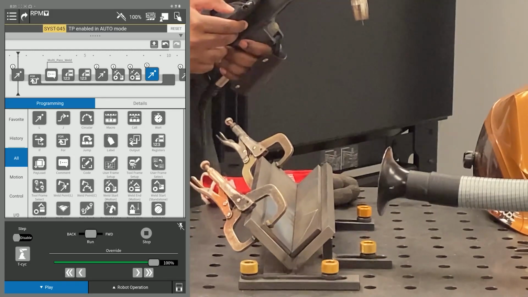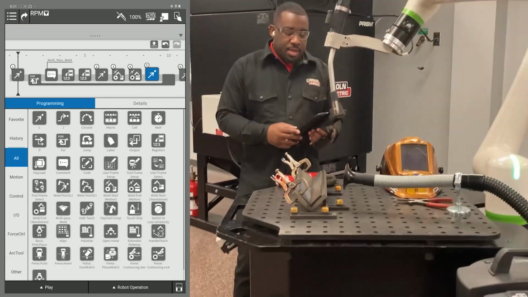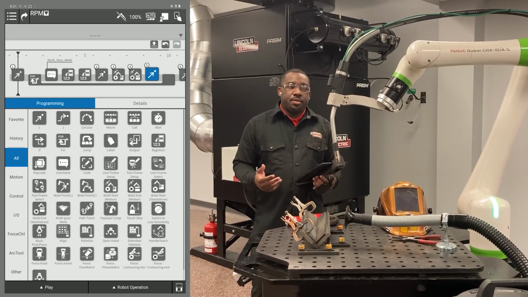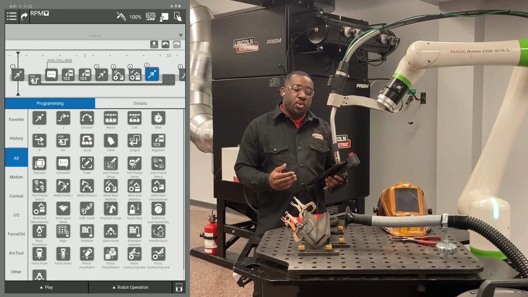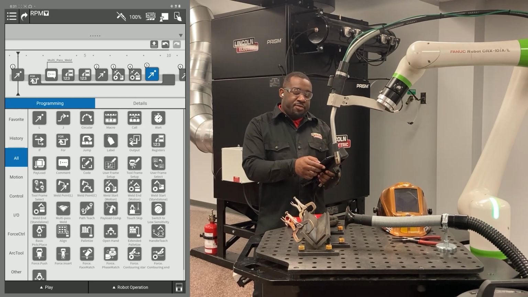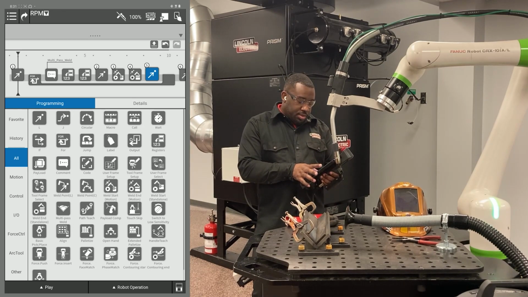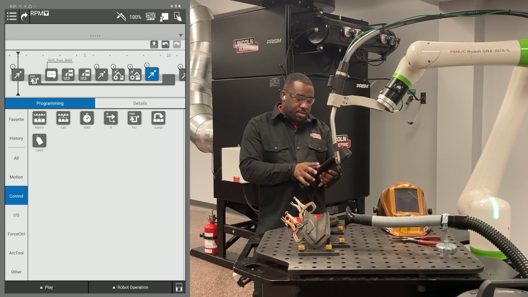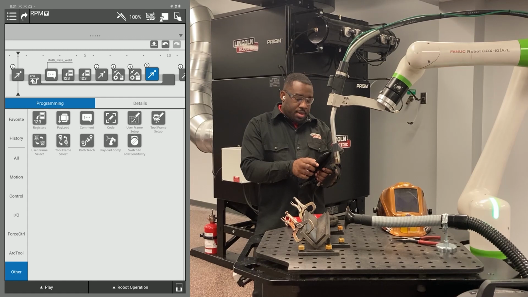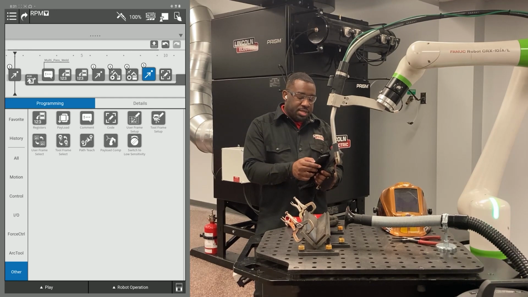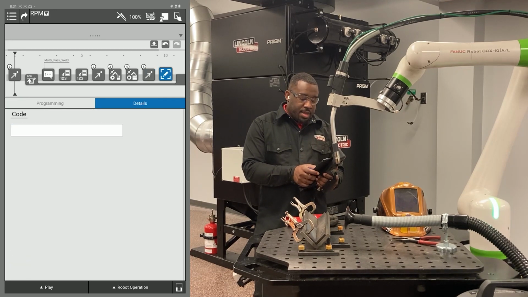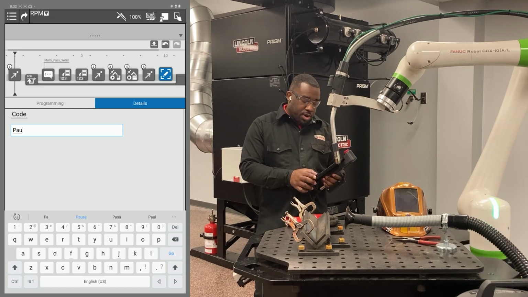Now what I'm going to do is just show you guys really quick, because I know there's a lot of customers that use flux core and things like that and need to pause in between passes. So I'm going to show you real quick how to put a pause after your passes. So what you want to do is come down to the other tab, and then you're going to slide the icon that says code after your retract point inside of your bracket, as you can see here. You're going to click on that icon, you're going to type the word pause.